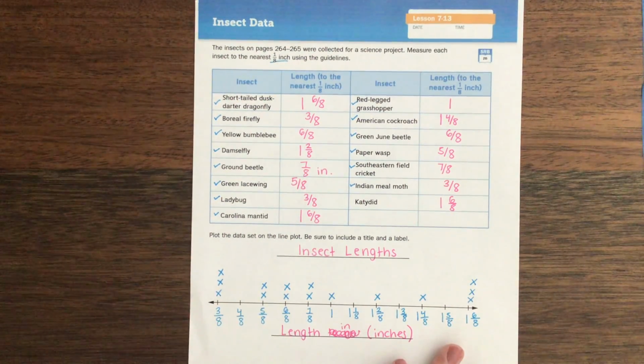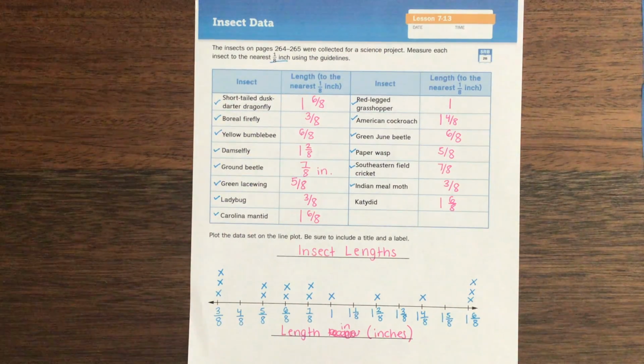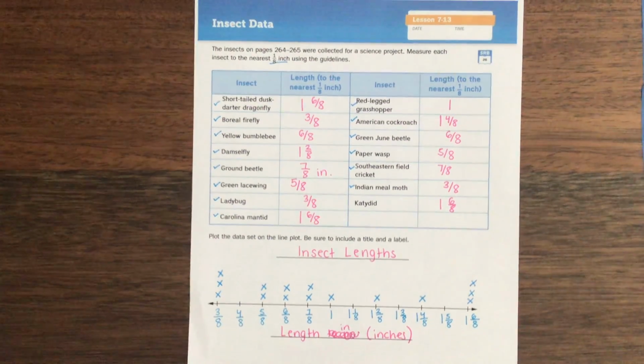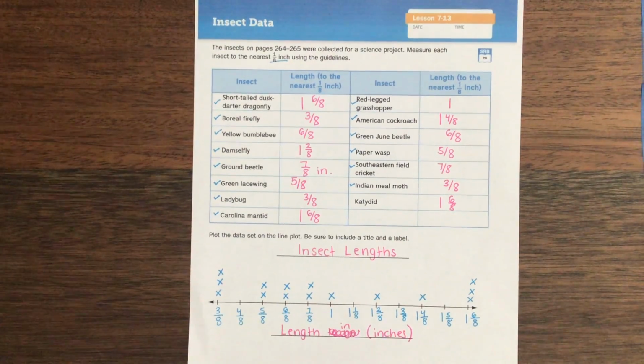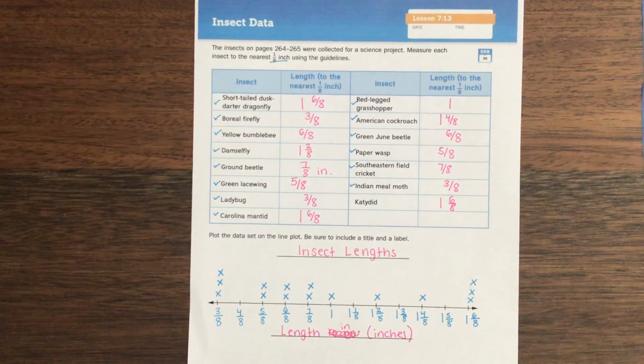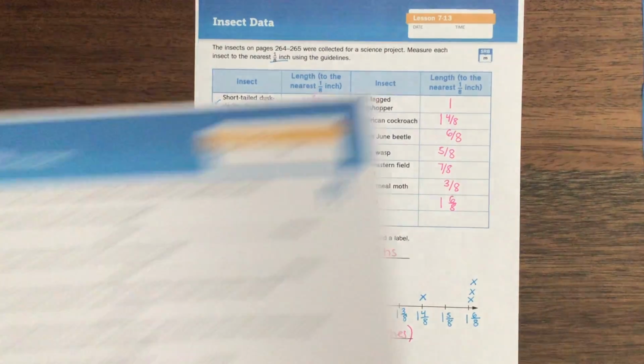Okay, so now we have our line plots. Now we are going to go to the next page, which I have to find. Hold on, where I put it. Oh, give me 1 second. I forgot to grab it from my printer. Okay, I am back.